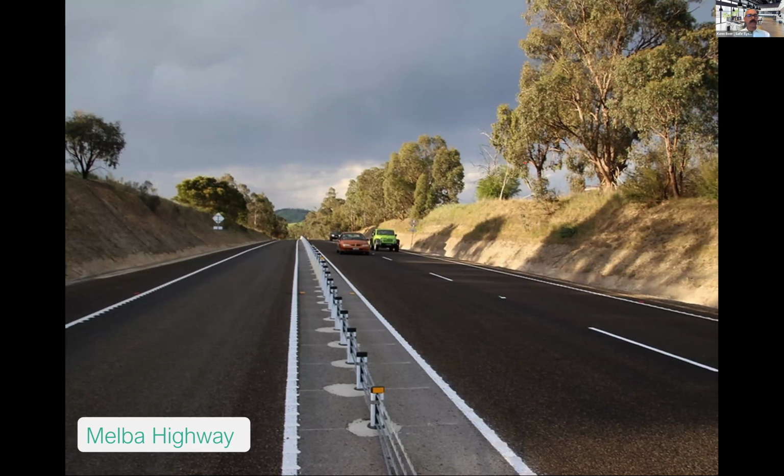Right, let's have a chat about this one, the Melbourne Highway. This is a central barrier system. You can see there in a narrow flushed median, a wire rope safety barrier system. Before this went in, it was a road with lanes in each direction separated by a white line or a couple of white lines.